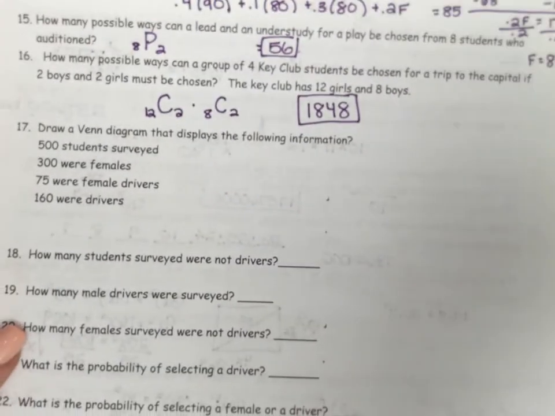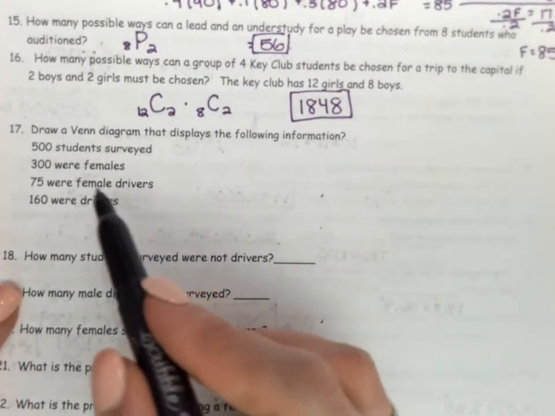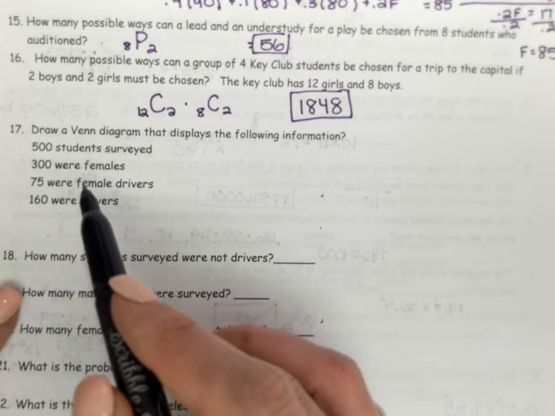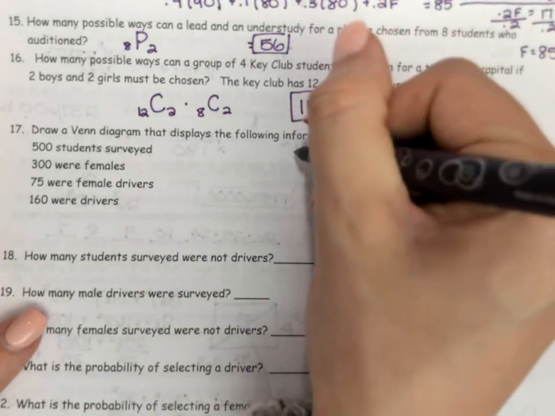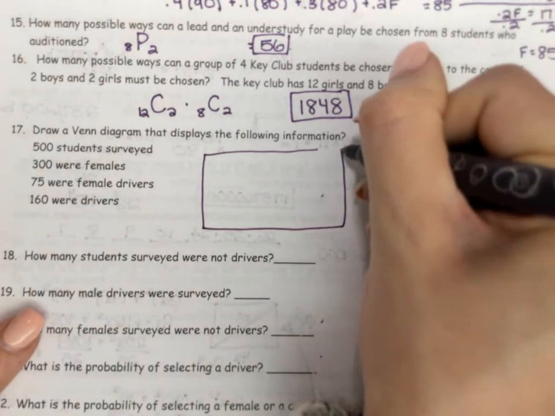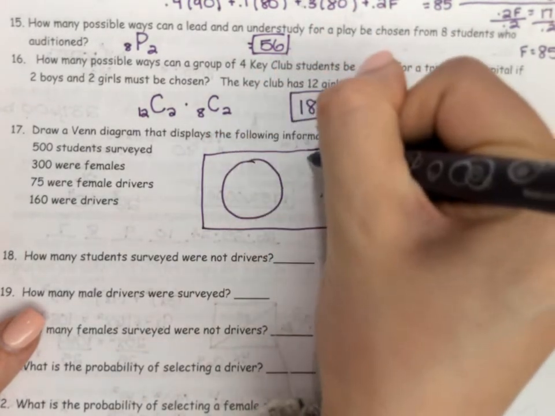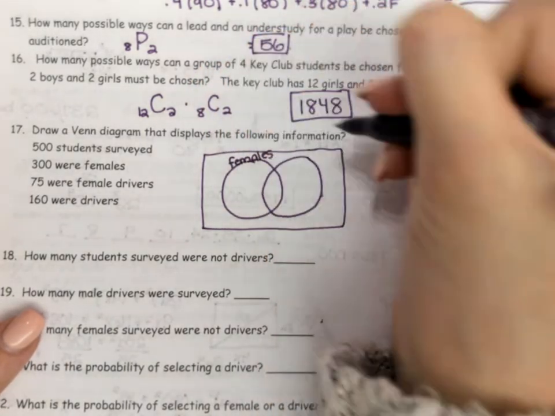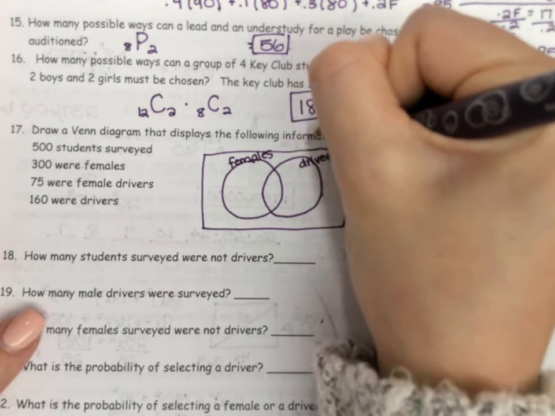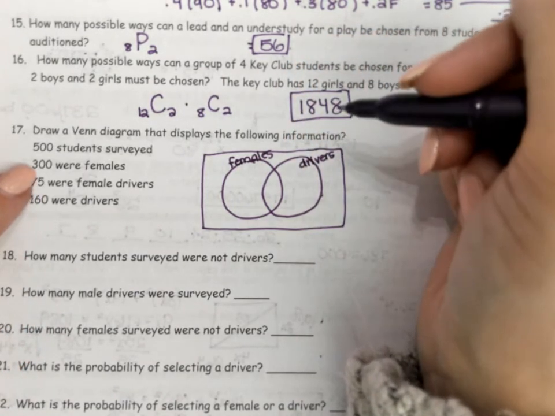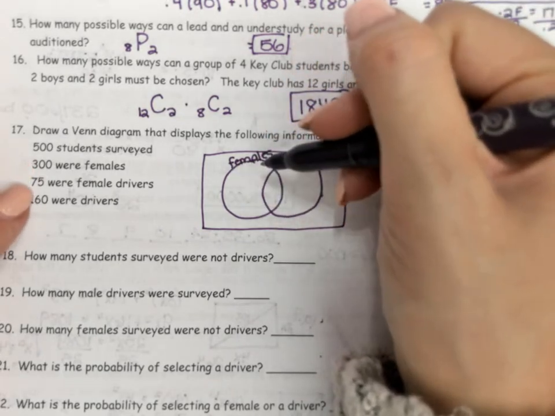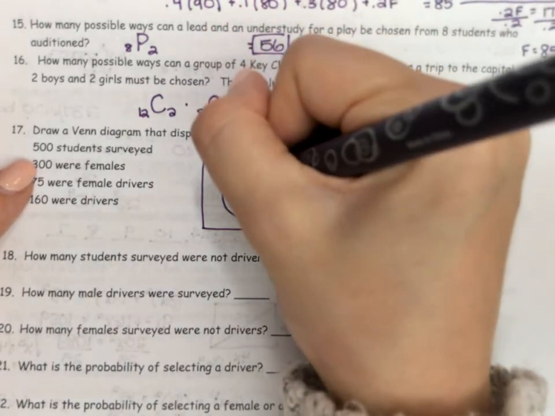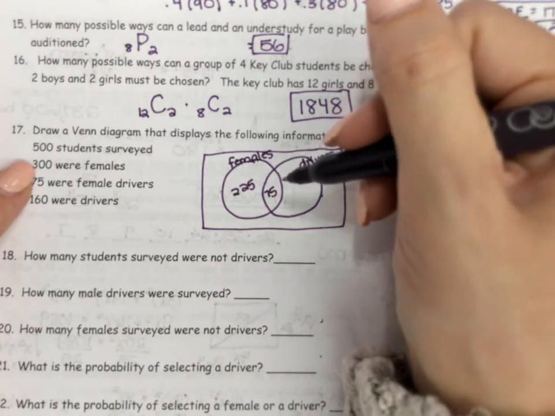Draw a Venn diagram that displays the following information. So we have 500 students total, 300 were females, 75 were female drivers, and 160 were drivers. So in our box, all of these have to add up to 500. For our circles, we're talking about females and we're talking about drivers. So there were 300 total females, so this whole thing has to add to 300. 75 were female and drivers. So now I know this has to be 225 by taking the 300 and subtracting the 75.